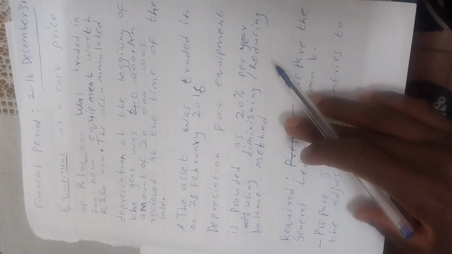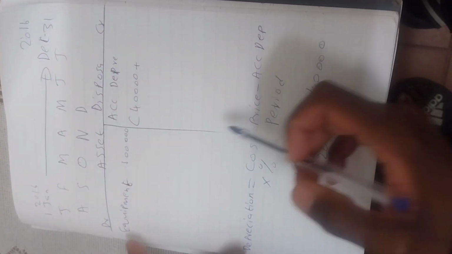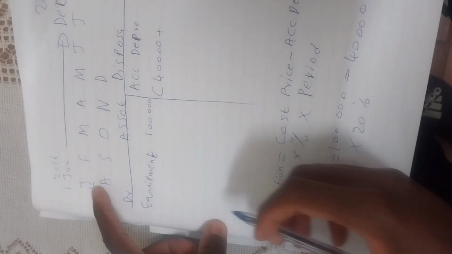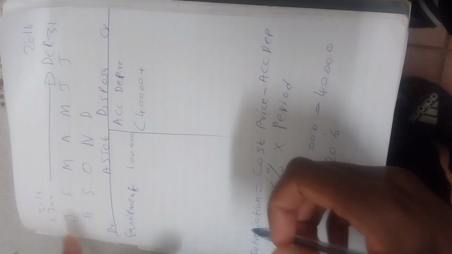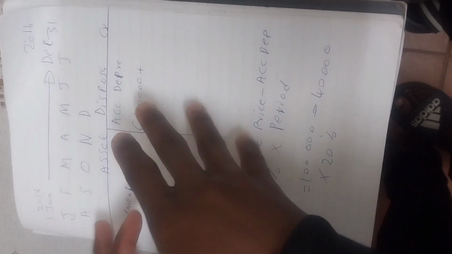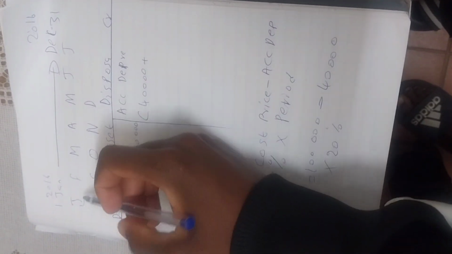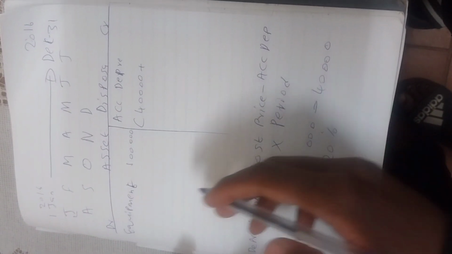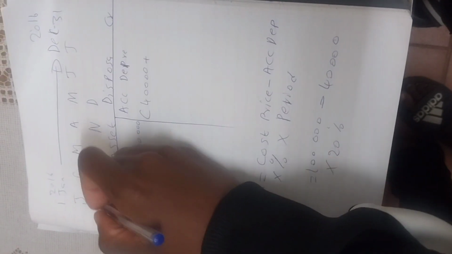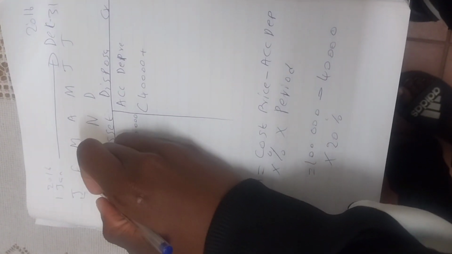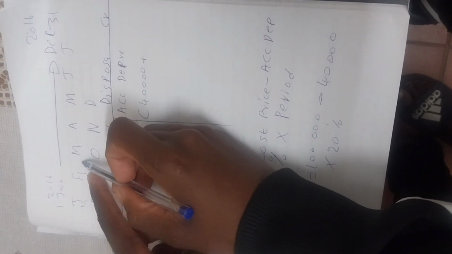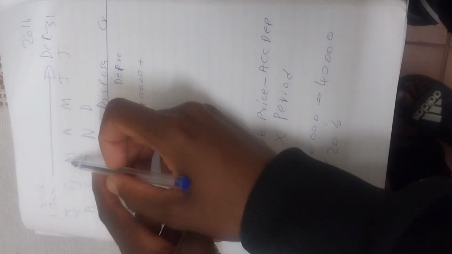From the accounting period, at the beginning of the year, we had an accumulated depreciation of 40,000. We are looking for the depreciation of this asset for the current year. We have 12 months for the whole year, but the asset was only in the business for 2 months, as you can see. It will only be for January and February. Here, the asset was sold. This asset is no longer applicable from March until December.